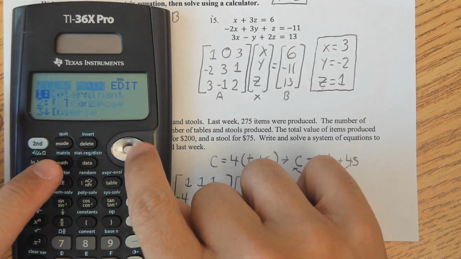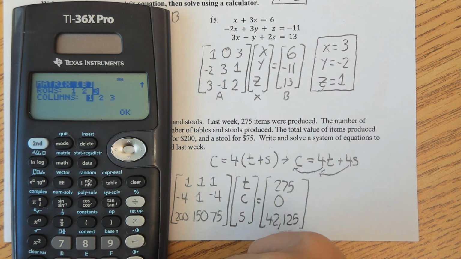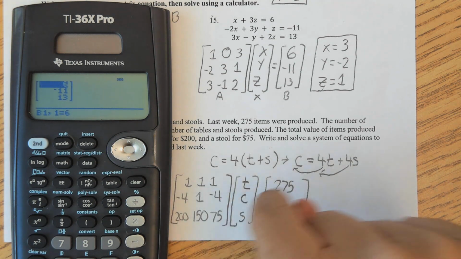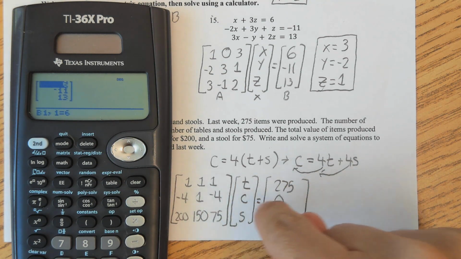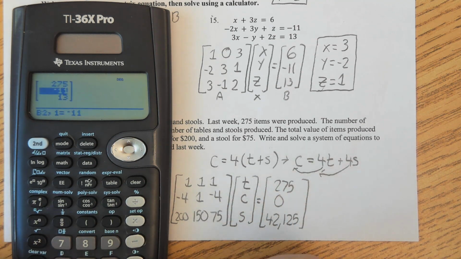Second matrix, go over to edit, down to B, which is a 3 by 1. Our B value here, remember, A, X, B. So we're going to do 275 here, 0, and then 42,125.